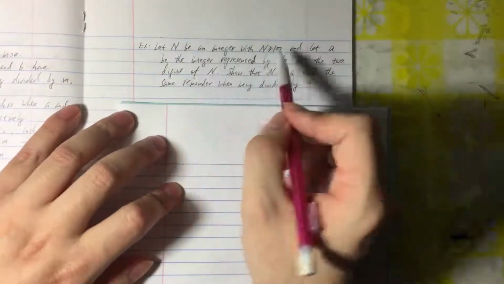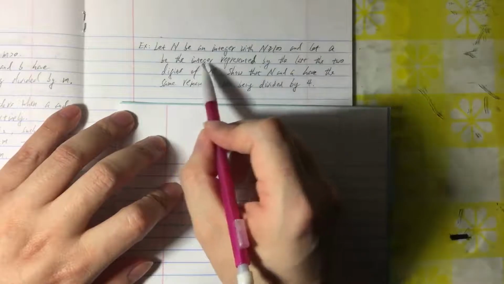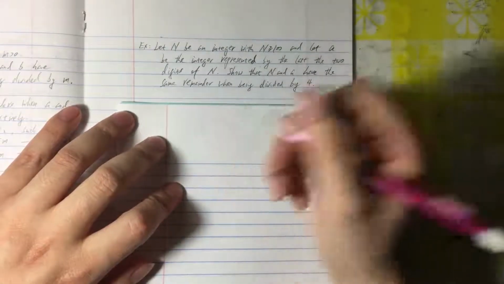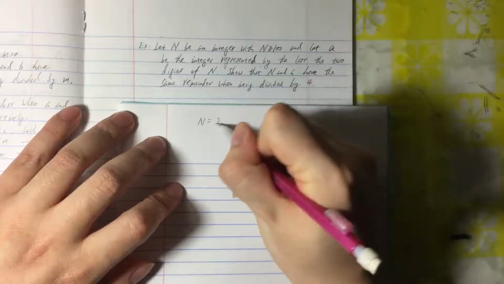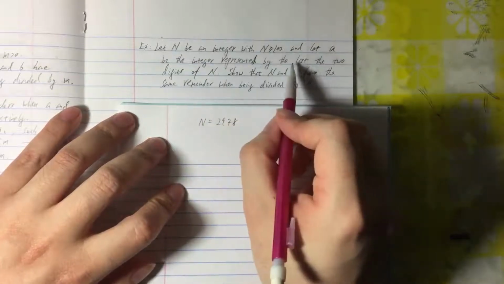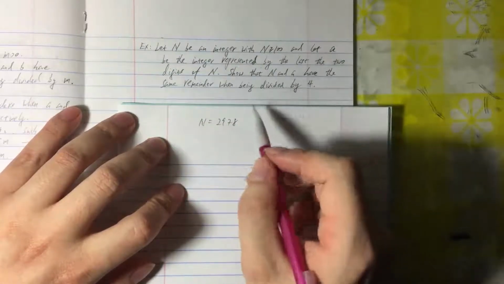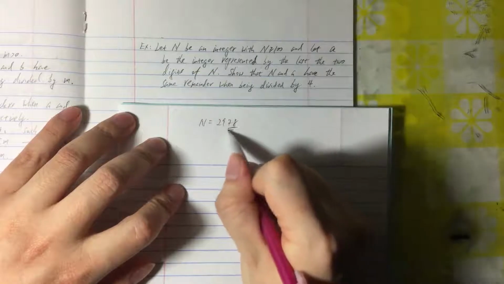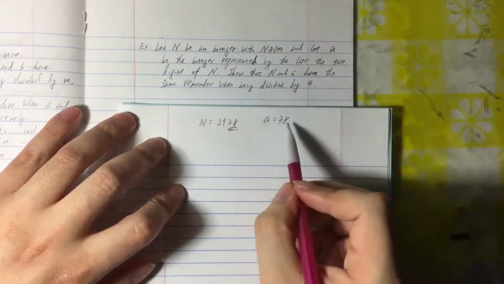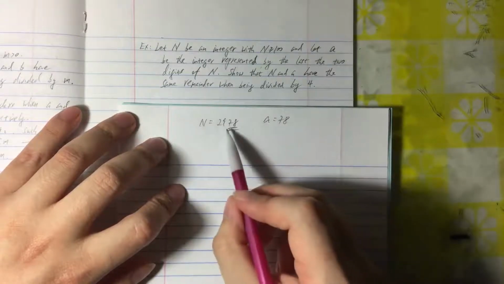So, what does this problem mean? A is an integer, n is an integer greater than or equal to 100. A is an integer represented by the last two digits of n. What does it mean? For example, n is 2978. The last two digits of n is 78 here. So A is 78.